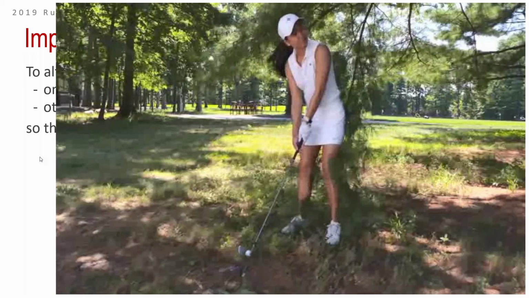Now, fortunately, in the 2019 rules, there are ways that we can undo these improvements. And so if we saw the player do this, we could talk with her before she made the stroke, saying, hey, wait a minute, don't make that stroke yet, and have a conversation with her about entering into that stance without tucking the tree branch. She could undo that penalty because she hasn't made the stroke yet.